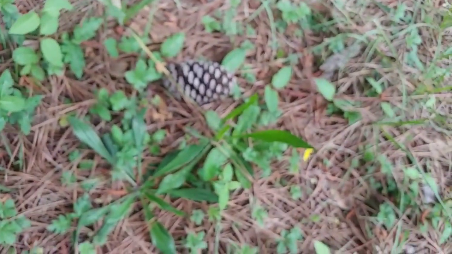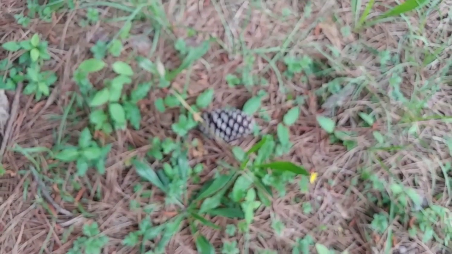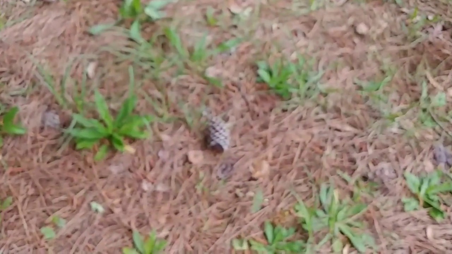So you should now know what a gymnosperm is and what an angiosperm is and what a gamete is. How come I'm not focusing? What a gamete is. So make sure you know those terms.